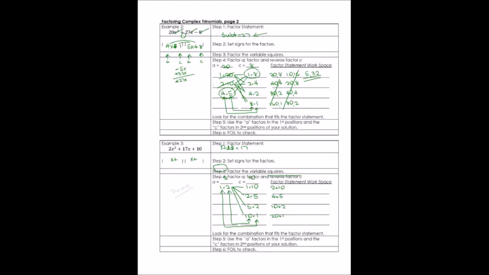Nothing equals 17. So, first we think we must have made a mistake. We look and make sure we copied the problem down right, and then we check our factoring and see if we did it correctly. If everything is right, you have tried every possible combination for factoring that trinomial. The trinomial doesn't factor. Therefore, we say the trinomial is prime. It will not factor.